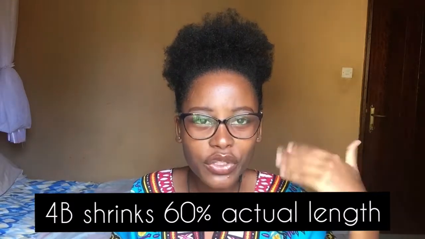Contrary to that is type 4B. Type 4B hair, when your hair is washed, it only shrinks to 70%, 60% of your hair's length. So what does that mean? You don't have as much shrinkage as a 4C hair person has. Your hair shrinks to 60%. So if you have 20-inch hair when it's blow dried and straightened out, and then you wet it, it's 60%.